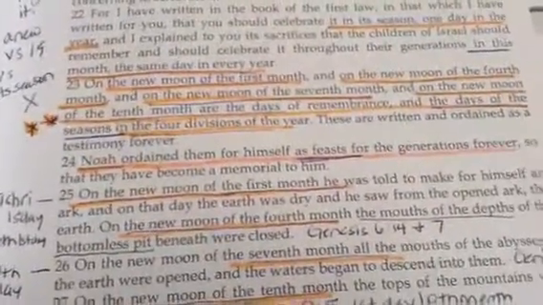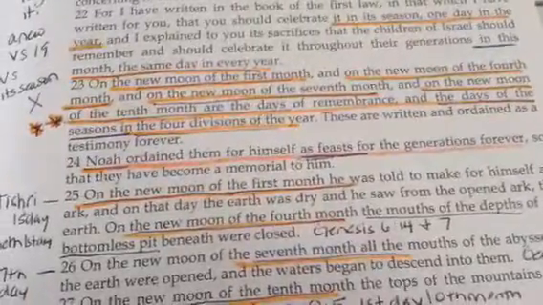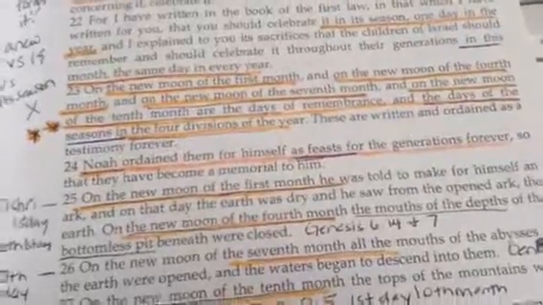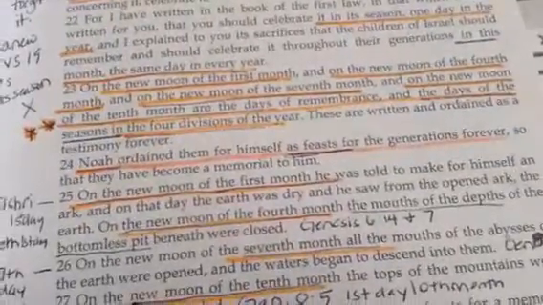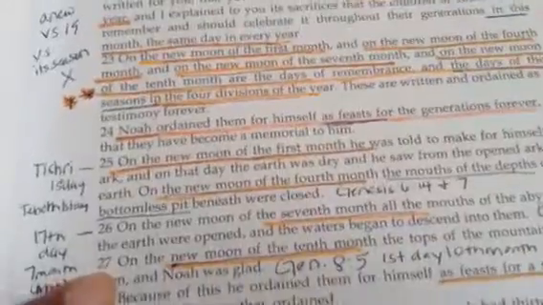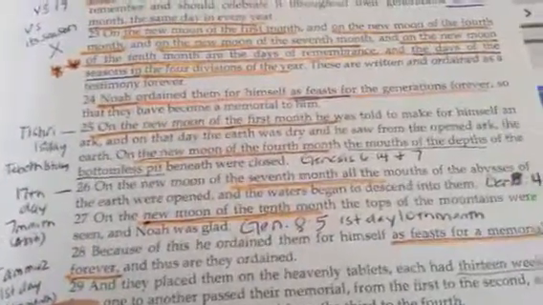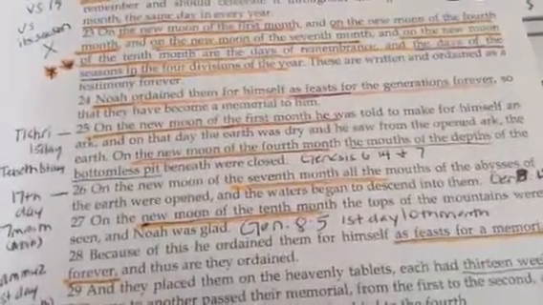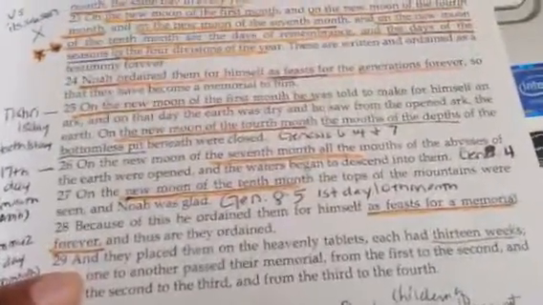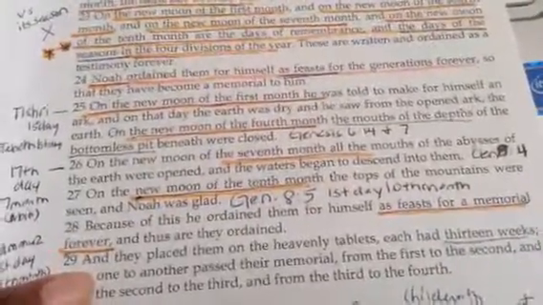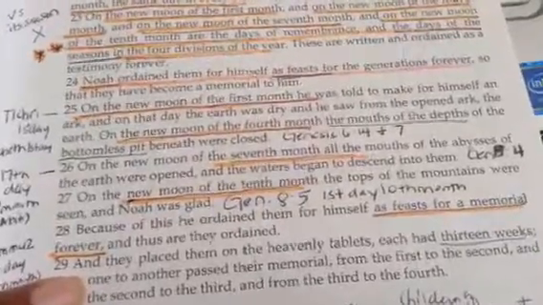On the new moon of the first month, and on the new moon of the 4th month, and on the new moon of the 7th month, and on the new moon of the 10th month are the days of remembrance, and the days of the seasons in the 4 divisions of the year. These are written and ordained as a testimony forever. Noah ordained them for himself as feasts for the generations forever, so that they have become a memorial to him. On the new moon of the 1st month he was told to make for himself an ark on that day. The earth was dry, and he saw from the open ark the earth.